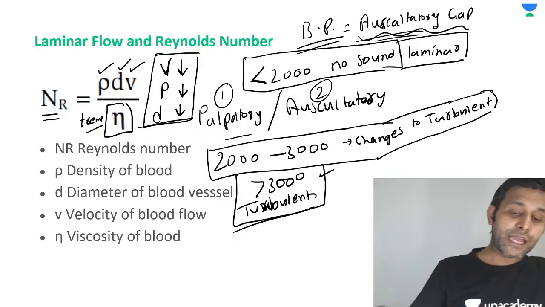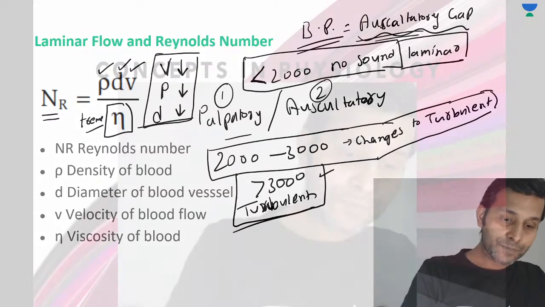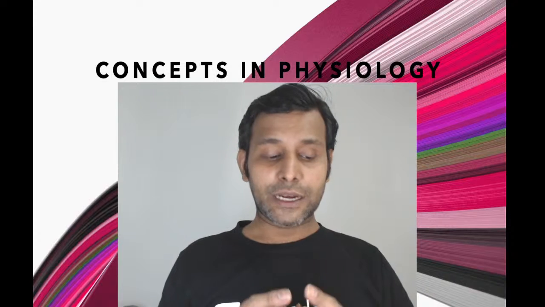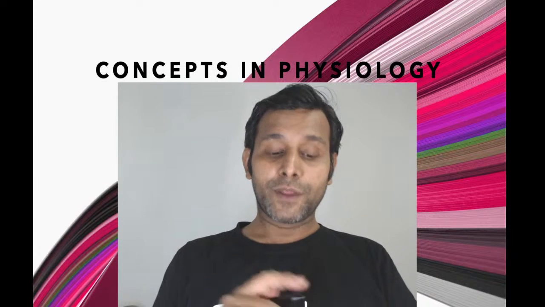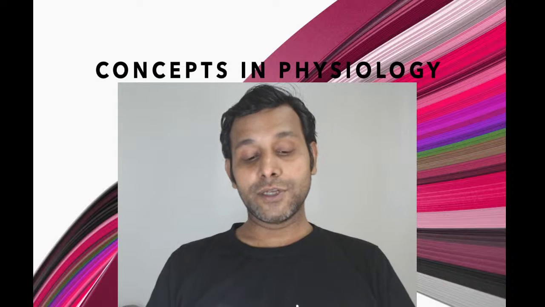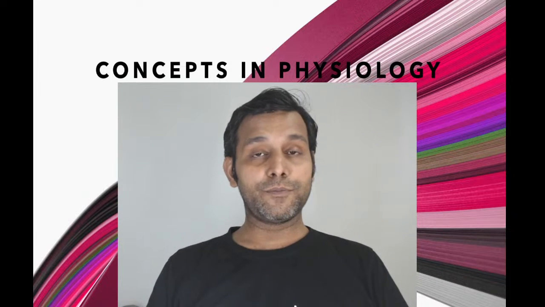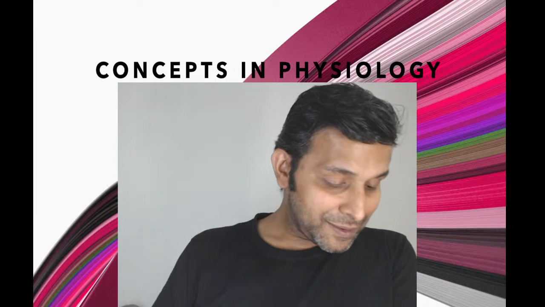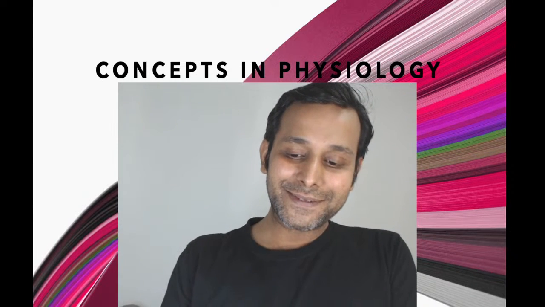So these are the calculations which I was planning to discuss in today's session. I hope we have been able to cover all the important calculations for the day. One was flow rate, another was velocity, third was the Poiseuille equation, and the fourth is the Reynolds number. Is all of this clear, dear students? Yes.